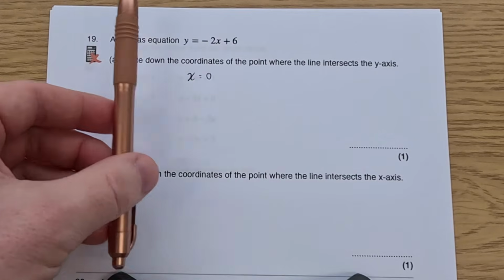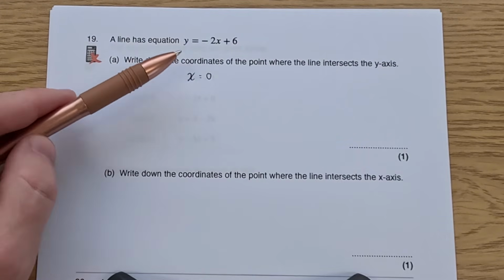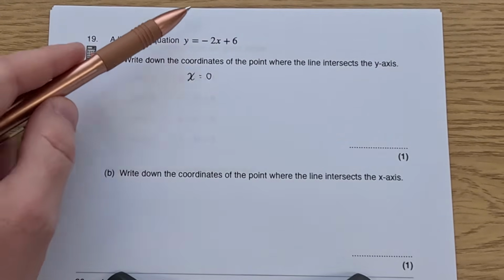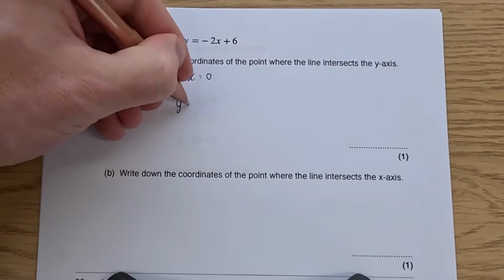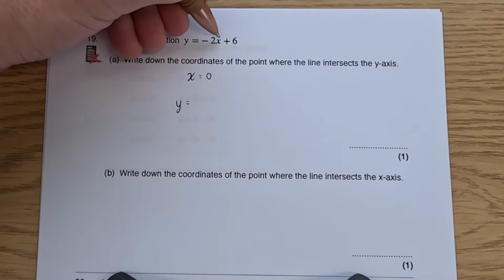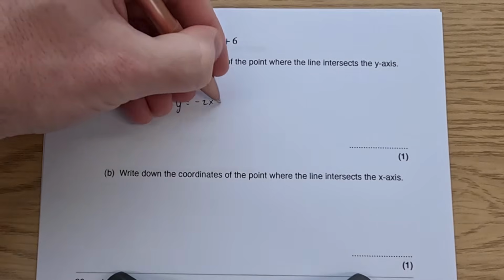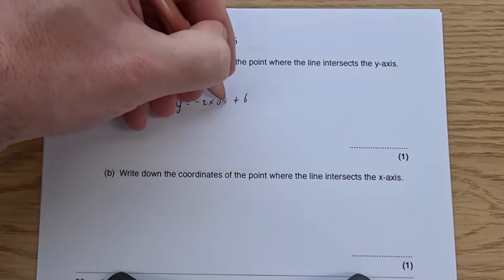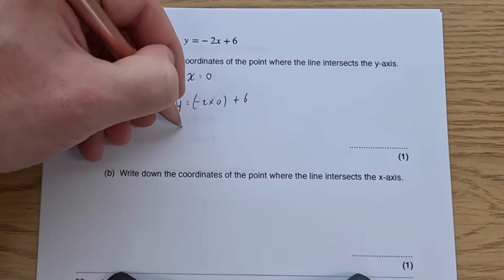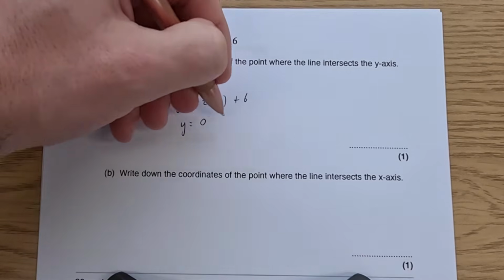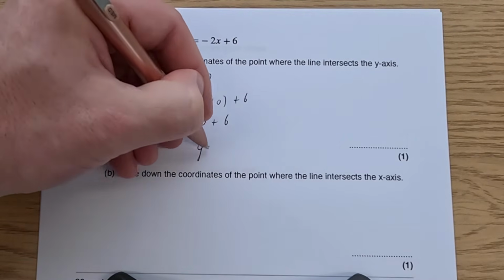So to find where it crosses the y-axis, you're going 0 across, so x would be equal to 0. If you just substitute that into the equation, we're going to have y is equal to minus 2 times 0, and then we've got plus 6. Minus 2 times 0 is 0, so we have y is equal to 0 plus 6, and 0 plus 6 is 6, and that's it.